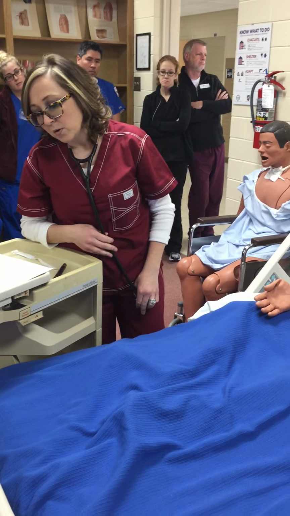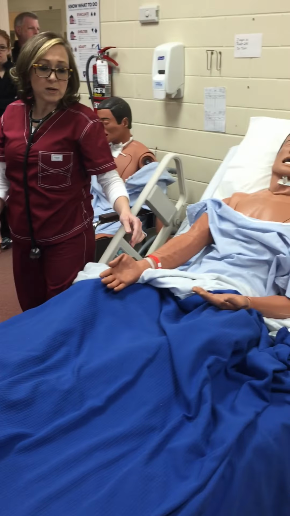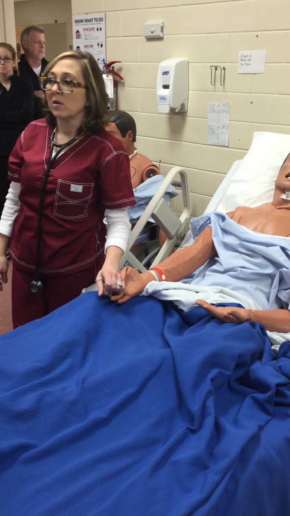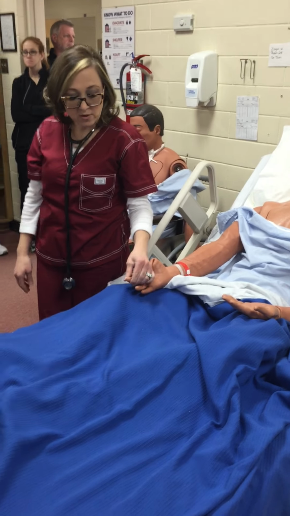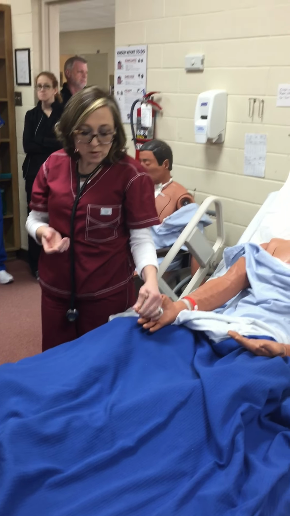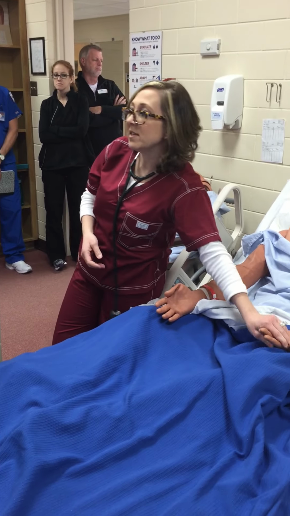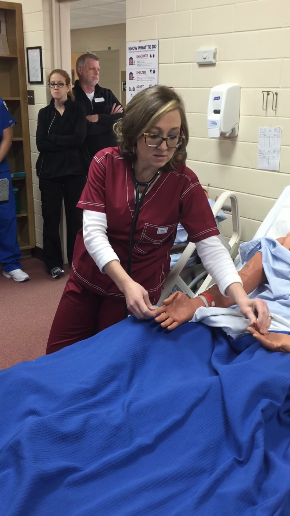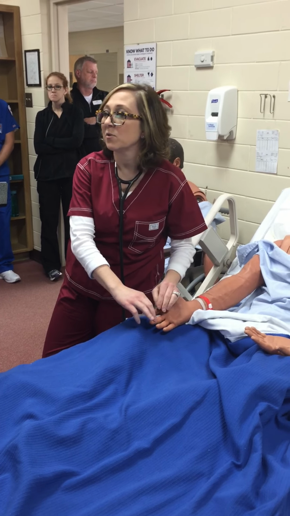Capillary refill. We're going to want to check your capillary refill. What is normal capillary refill? Less than 3 seconds. So we're going to assess capillary refill. And it's best if you do it on both hands. Some people will just do it on one hand and say, oh, capillary refill's good. Well, what about this arm over here? So check it on both sides. Should be less than 3 seconds.